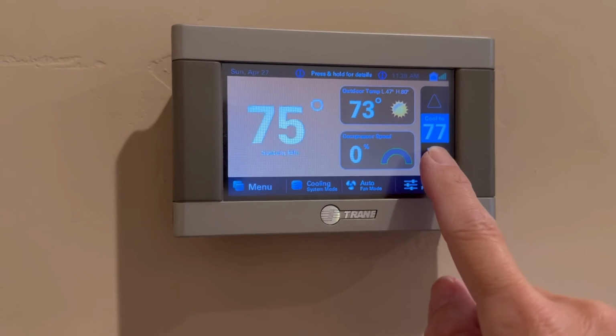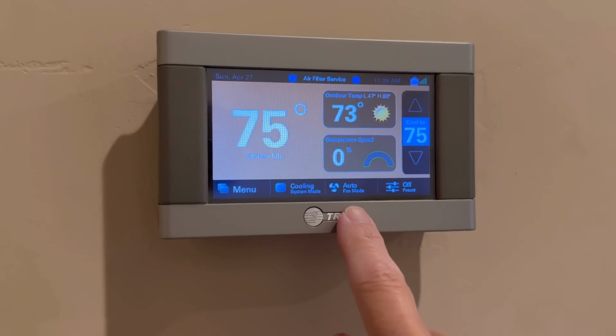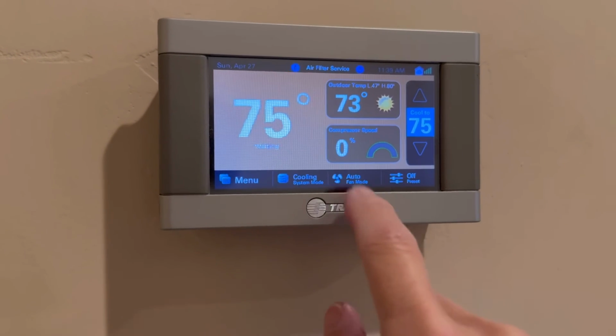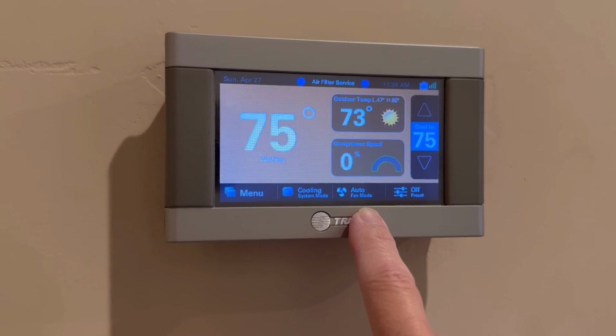Lower it. And there it's all set. The fan mode should always be in auto. That is the most efficient for the system and will work the best for you.